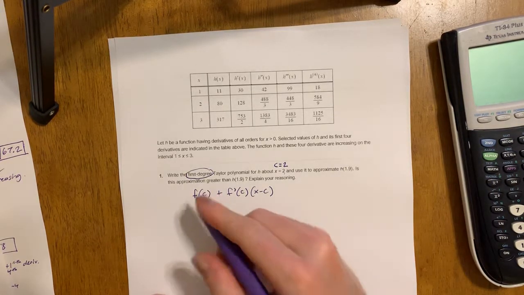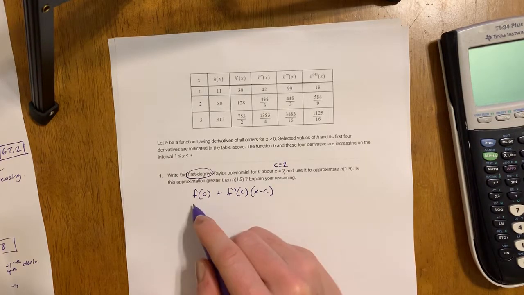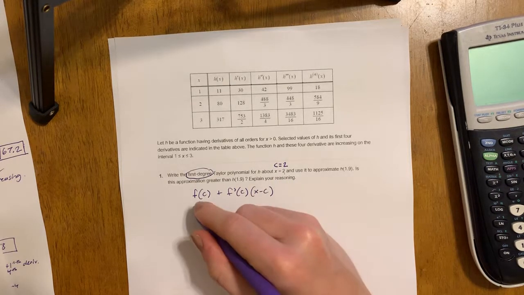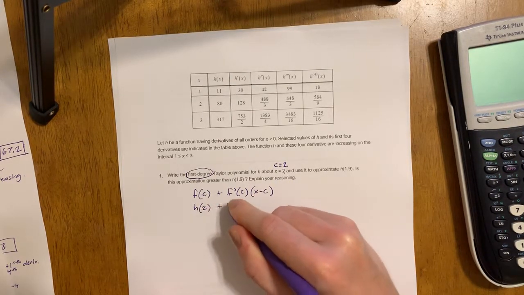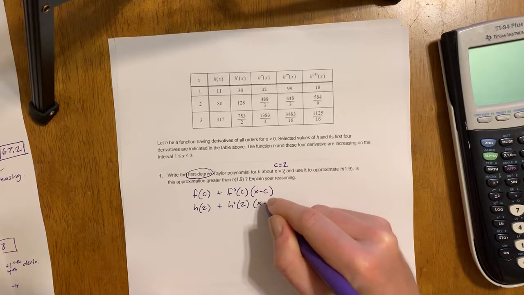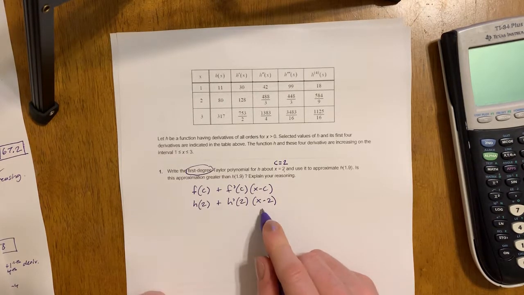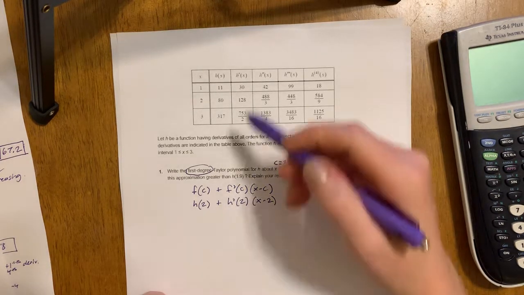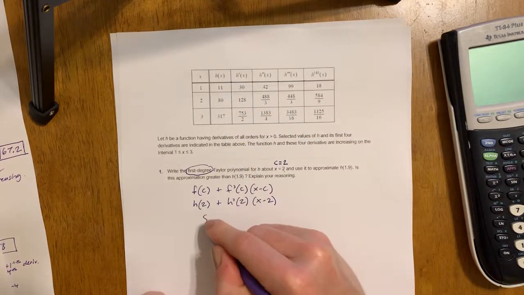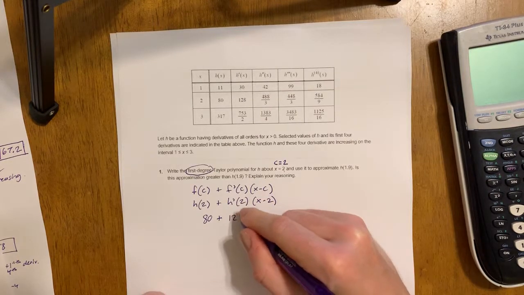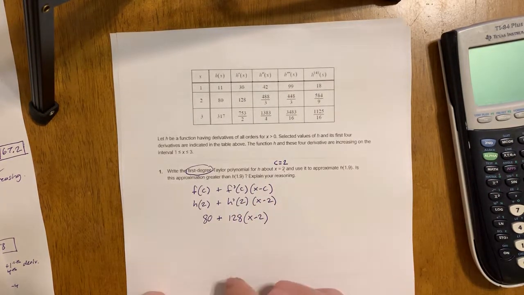Okay, and actually our function was h, not f, excuse me. So this should really be h's. And then we knew that c equals 2. So this will be h of 2 plus h prime of 2, x minus 2. I'm just putting in 2 for c. Now to actually write this polynomial, all of these values are in my table. So I don't have to calculate anything. H of 2, I look up in my table, and that is 80. Plus h prime of 2, if I look in the table, is 128 times x minus 2.